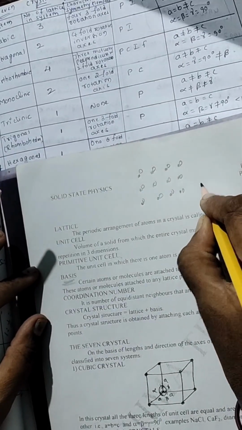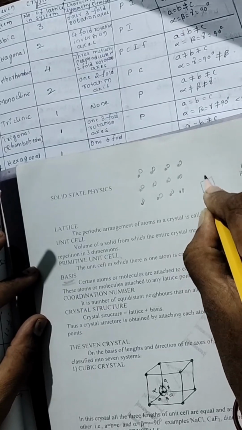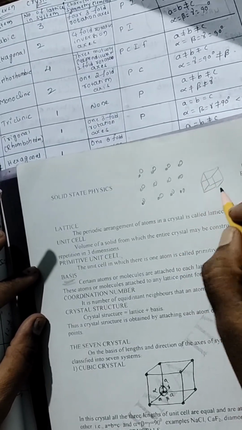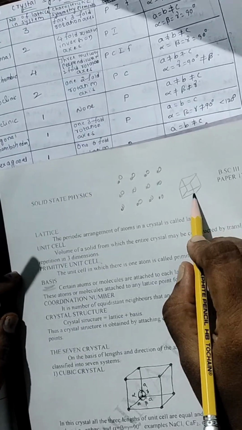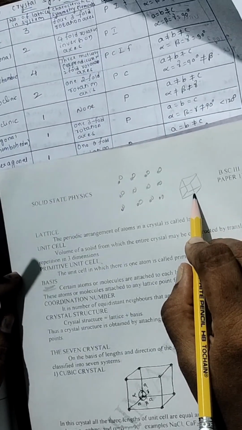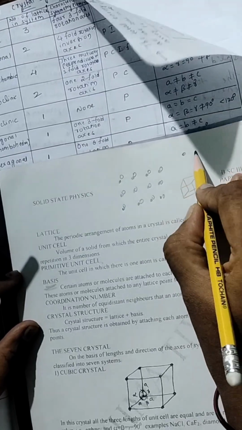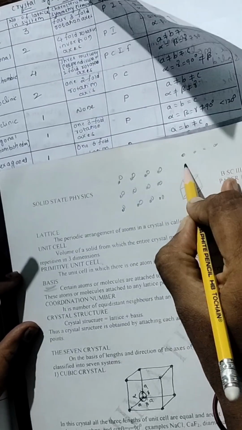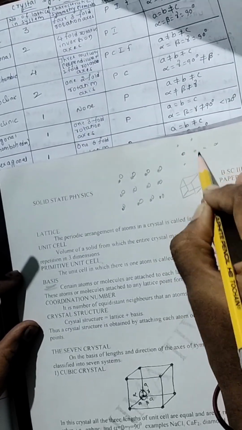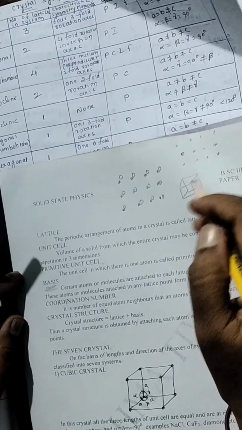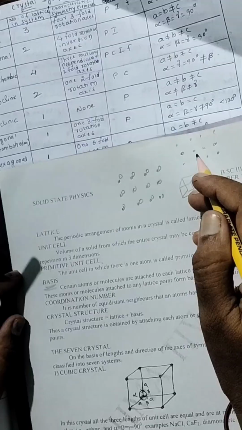For example, if I take a unit cell in such a shape, a crystal means repetition of this particular unit cell, with repetition in translation motion like this, 3-dimensionally.